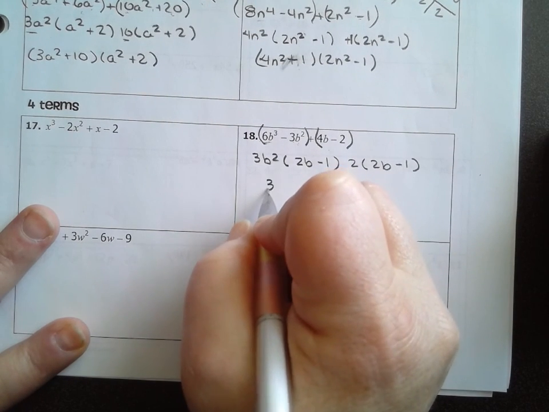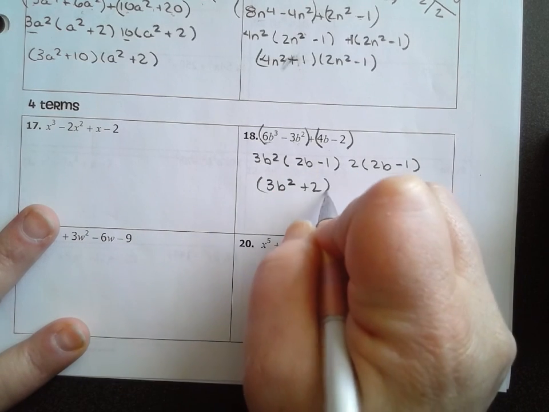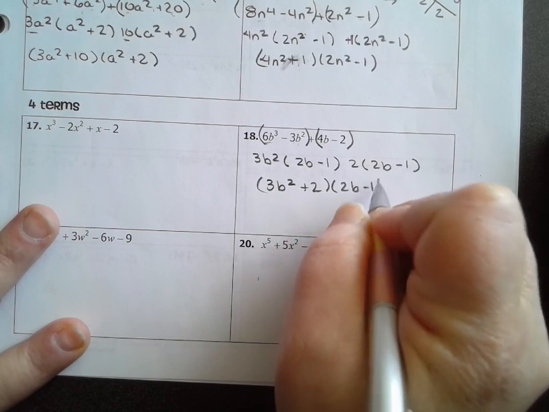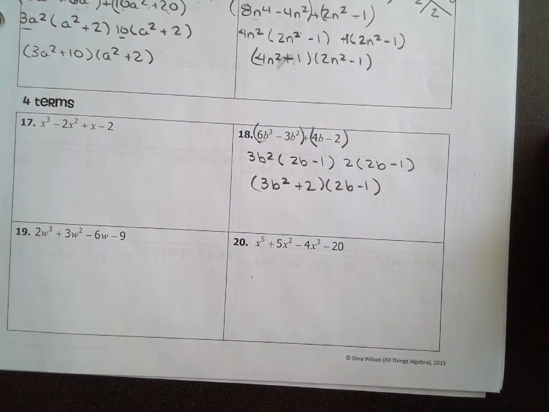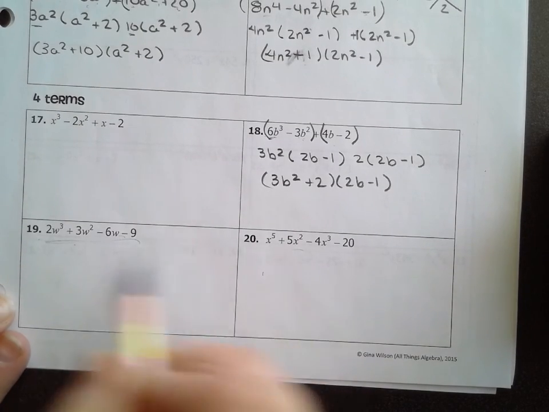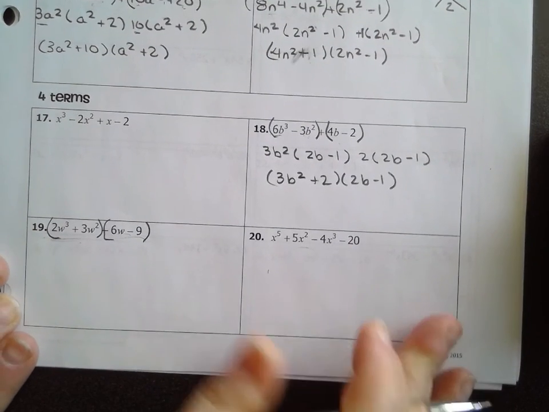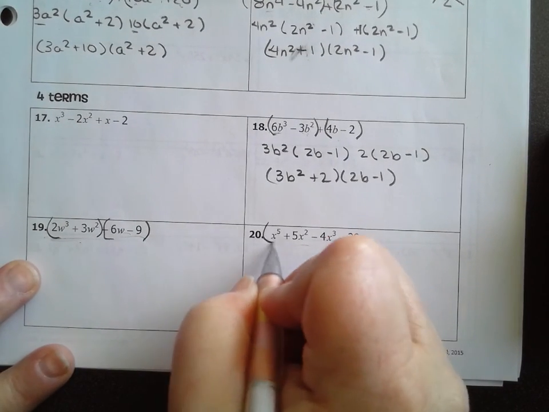So my two factors are 3b squared plus 2 times 2b minus 1. Okay? Remember to always check for greatest common factor first. As right here, I can't take out a greatest common factor, so I'll go through these next two for you. And then hopefully that'll give you guys some time. If I need to, I'll do some more of this too.